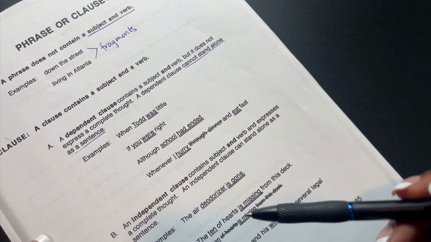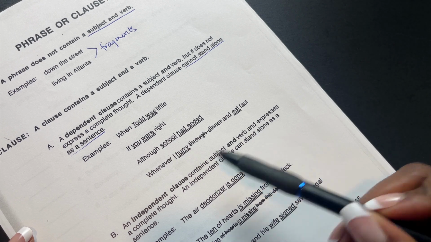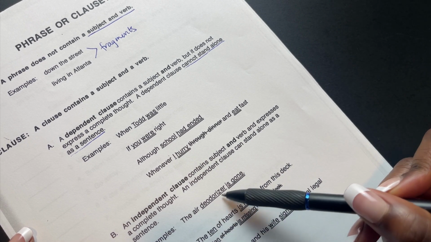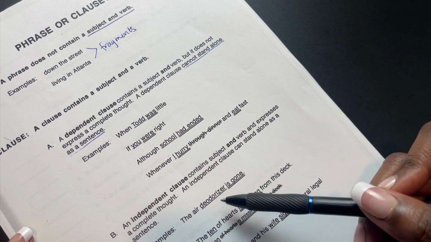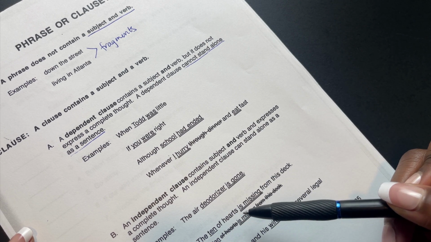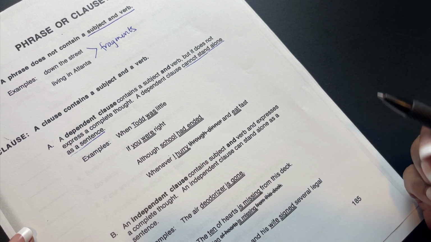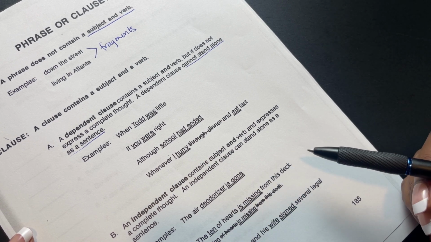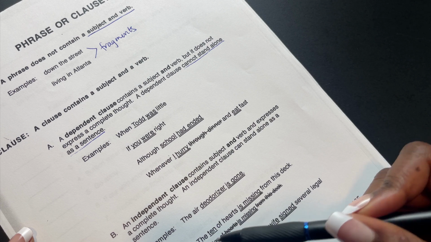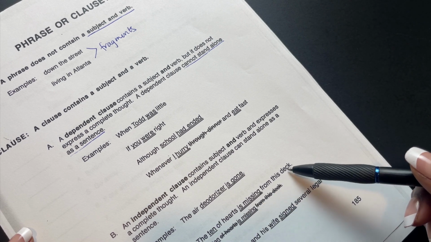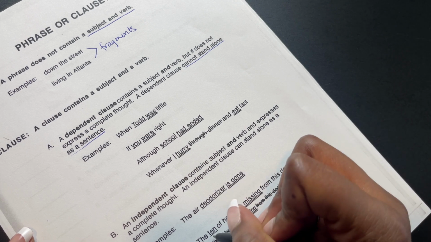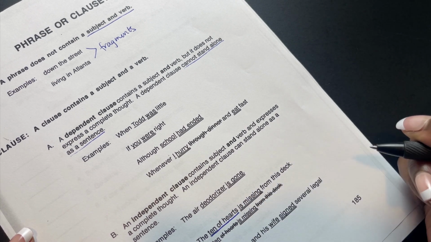An independent clause contains subject and verb and expresses a complete thought. Examples: the air deodorizer is gone. So deodorizer is going to be the subject here, and is gone is the verb. Subject is underlined once, verb is underlined twice. The 10 of hearts is missing from this deck. I probably would have underlined 10 of hearts as being the subject there.